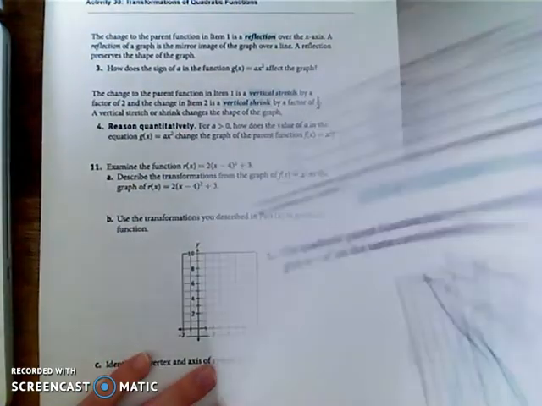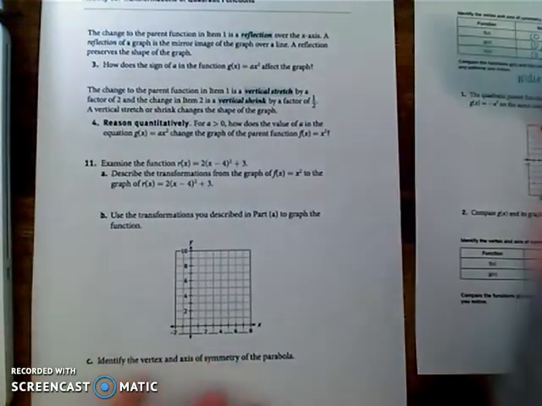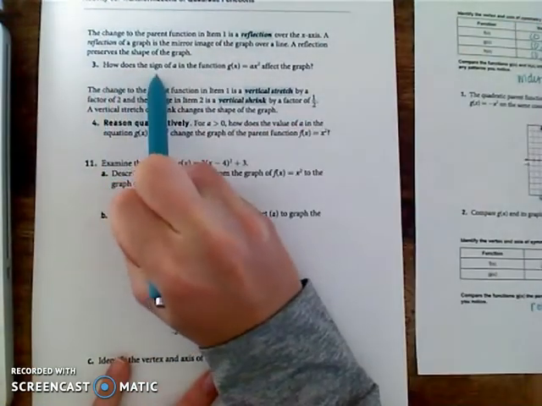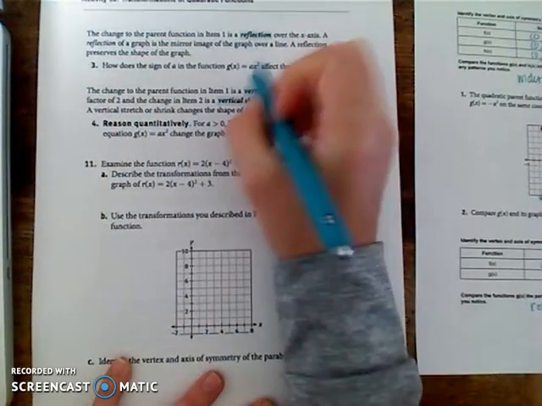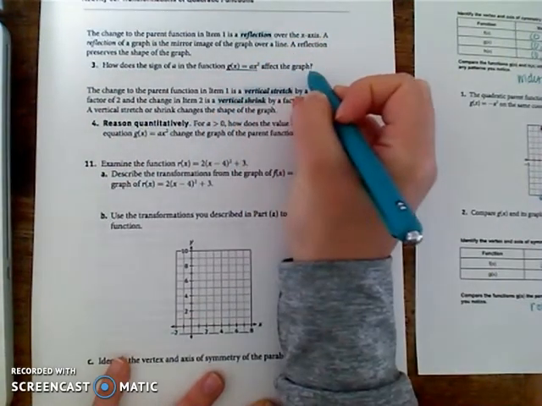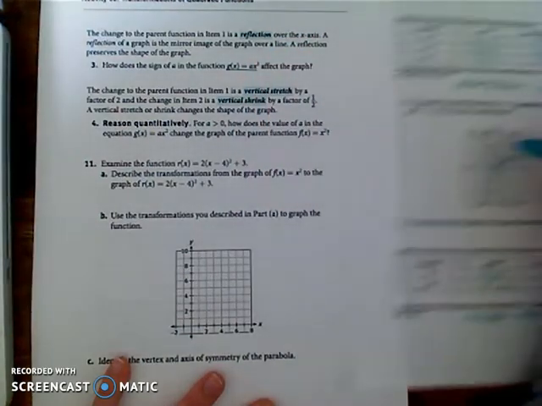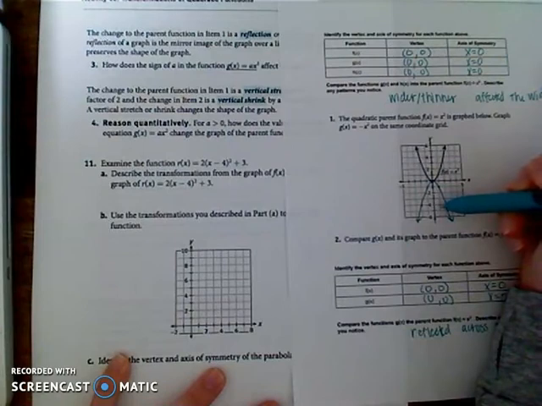So guys, what we just saw right here was a reflection of the parabola, okay? So how does the sign of a in the function g of x equals ax squared affect the graph? Well, guys, if a is positive, my parabola will open up. If a is negative, my parabola is going to open down.